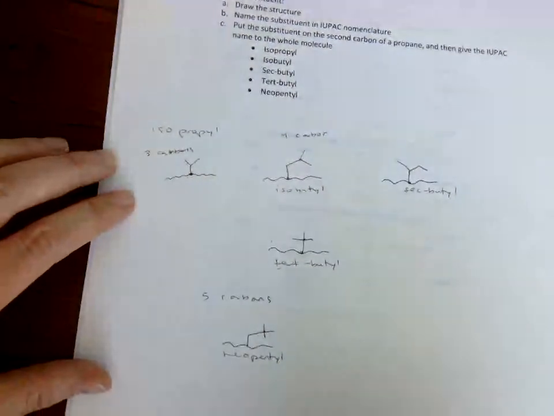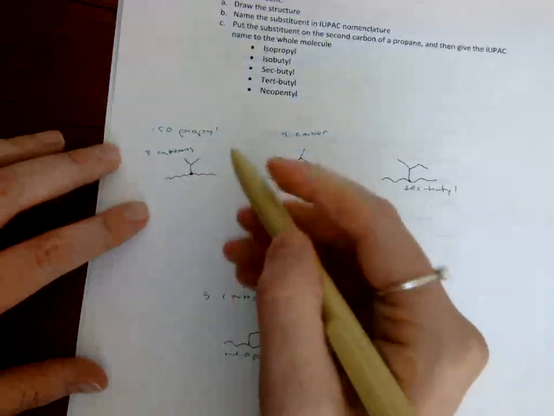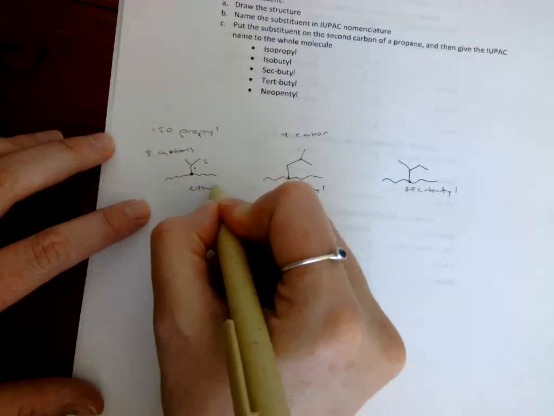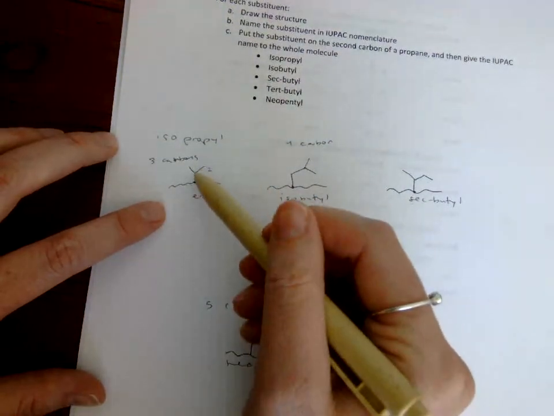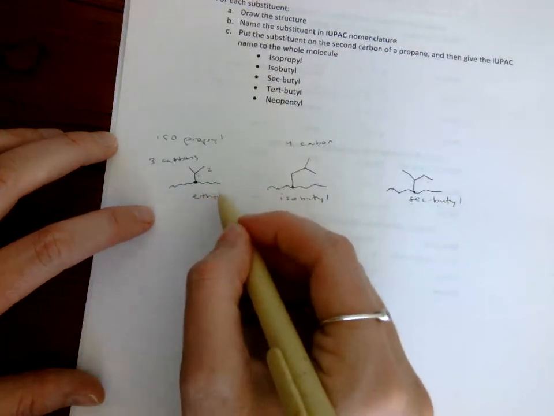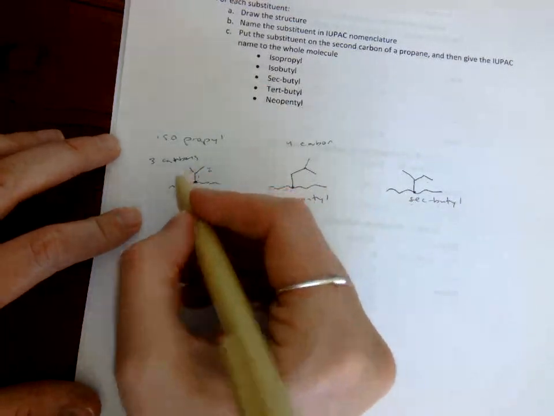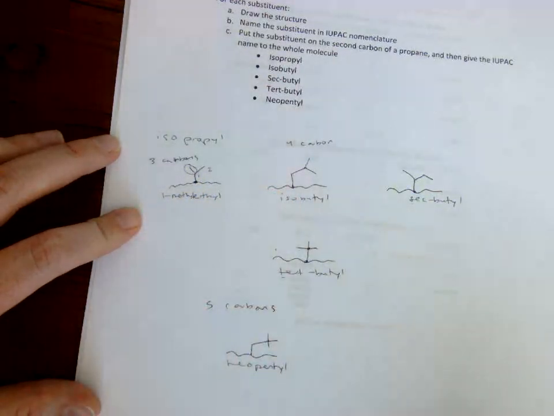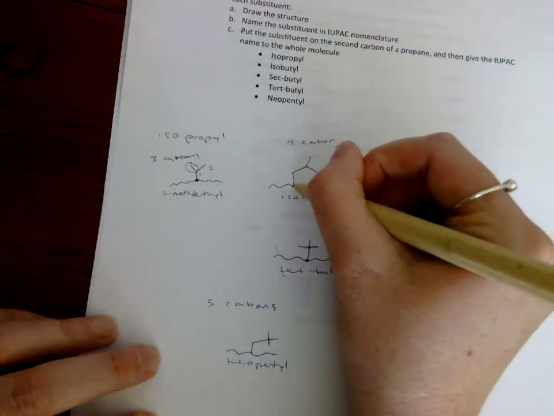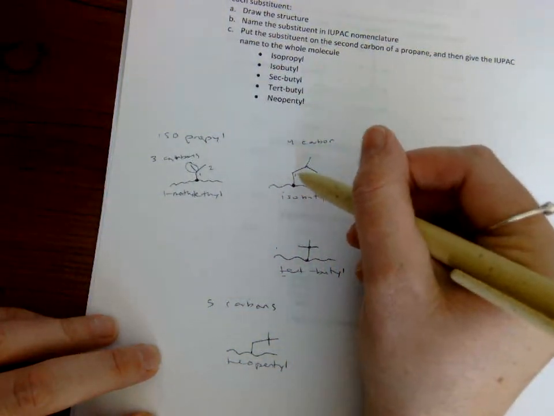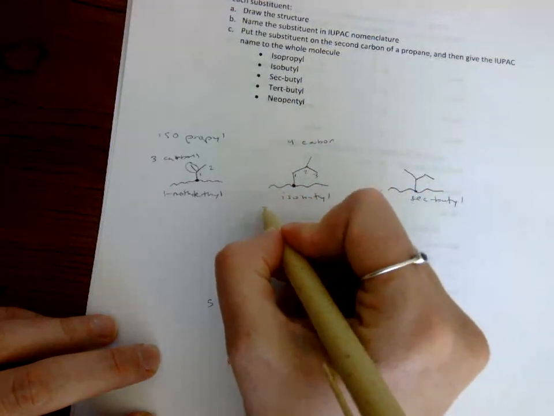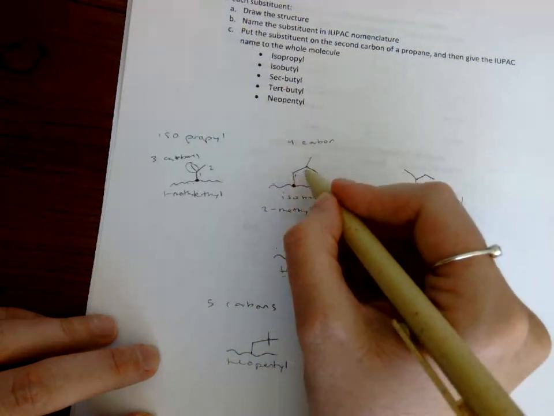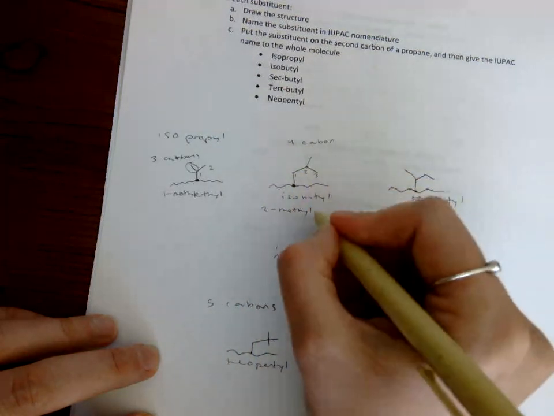Okay, and then if I was going to give these the IUPAC names, you start numbering from the parent chain. So 1, 2. So this would be an ethyl. And notice I write ethyl and not ethane because this is a substituent. So the parent chain within the substituent is ethyl. And then we have a methyl group at carbon 1. So that's 1-methylethyl. Then for isobutyl, we start numbering from the nearest point to the parent chain. So 1, 2, 3. So we would call this 2-methylpropyl.